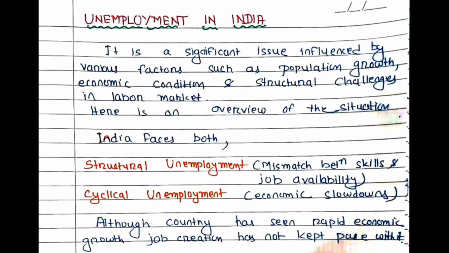And all these types of unemployment are also seen in India. Although the country has seen rapid economic growth, job creation has not kept pace with it. That's why unemployment is increasing day by day, which is ultimately increasing the crime rates and various illegal works in the country, which is the biggest challenge for the country nowadays.